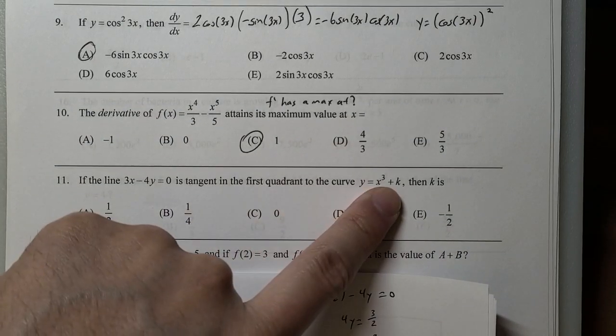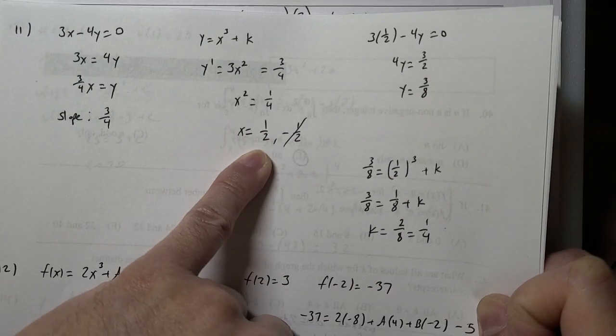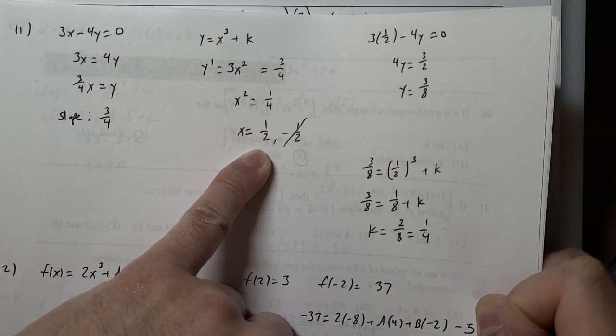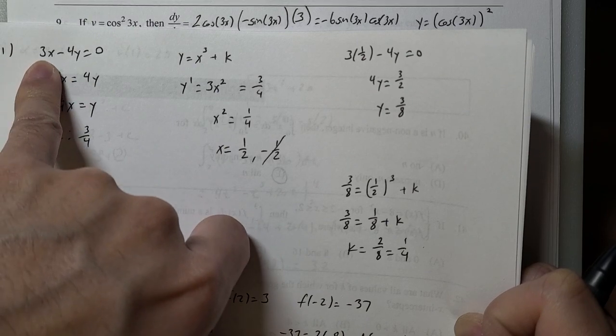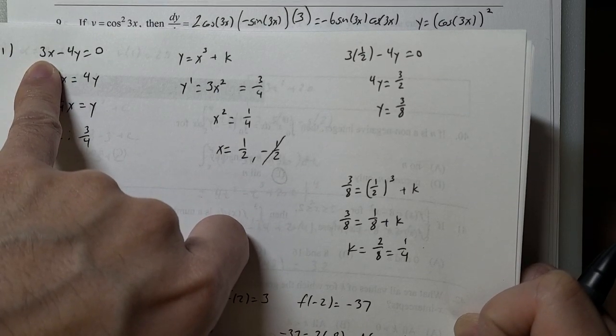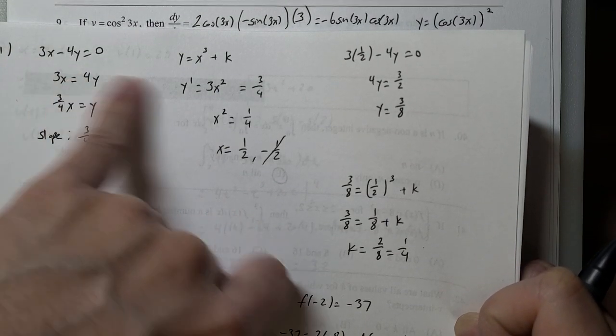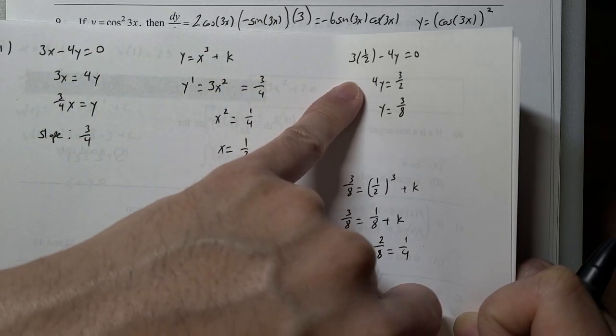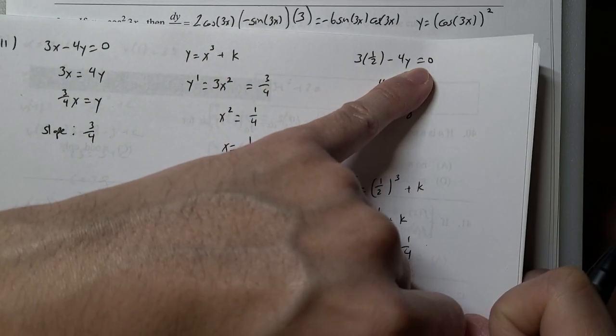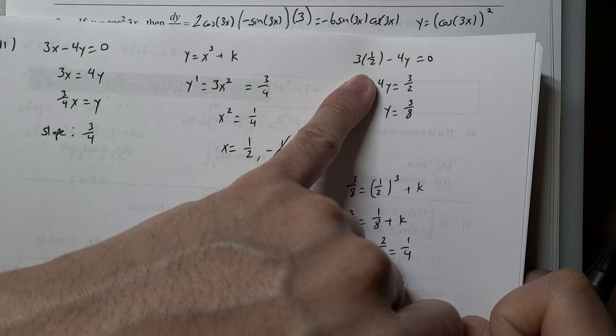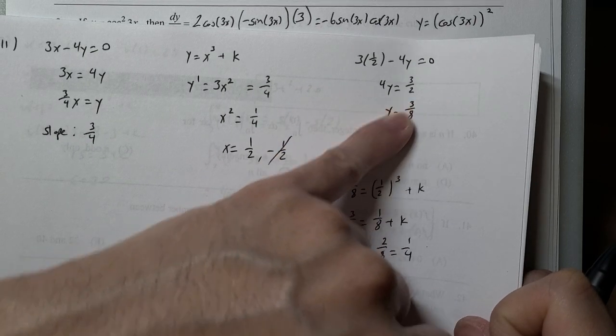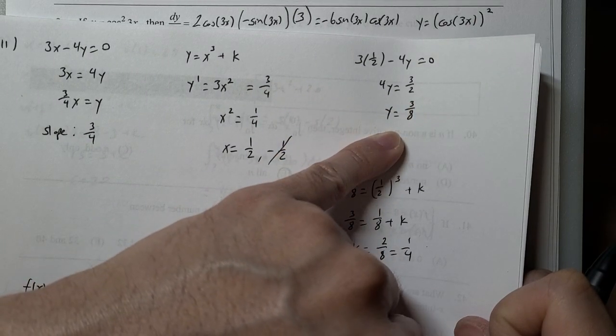We want the value of k, so we're not quite done. We know the x coordinate. What's the y coordinate of the point? We can use the tangent line because the tangent line will touch the graph at that point. So we plug in x is half here, so 3 times half minus 4y is equal to 0. We solve for y. Over here is 3 halves, so 4y is equal to 3 halves. y is equal to 3/8.